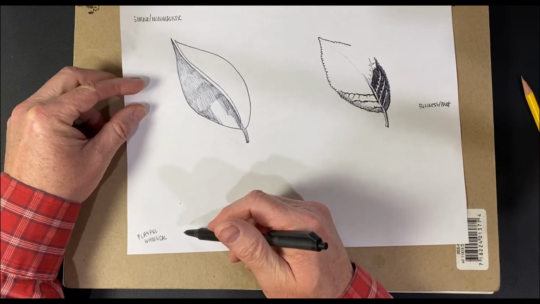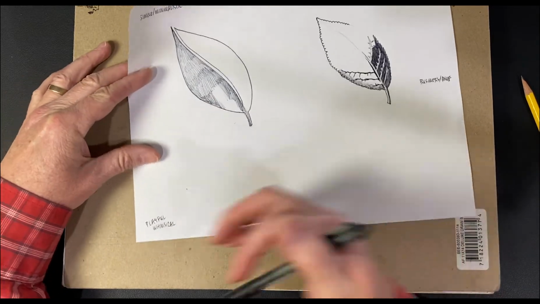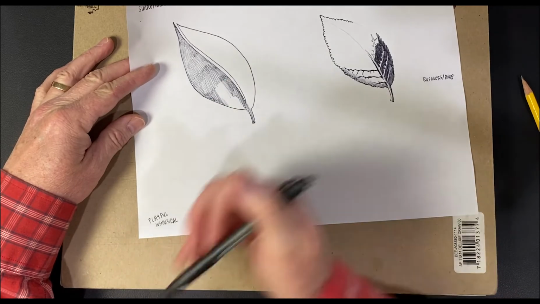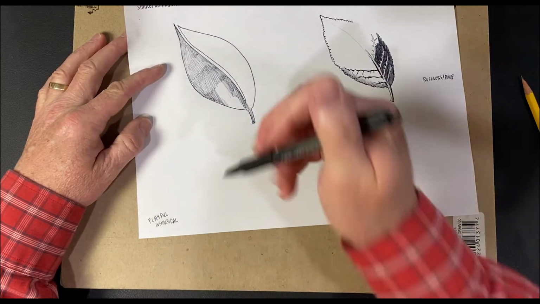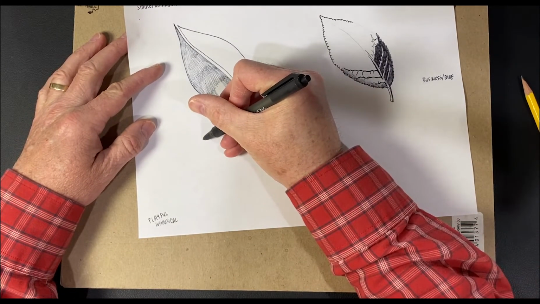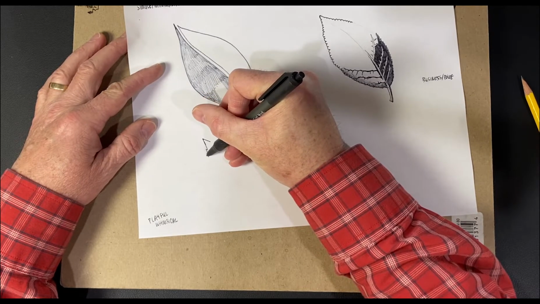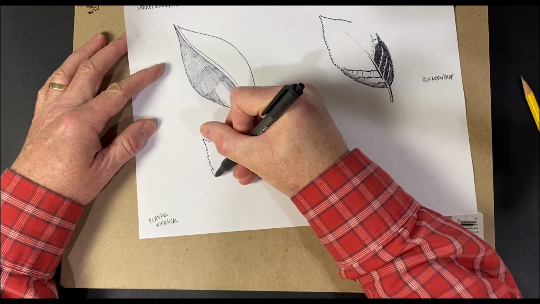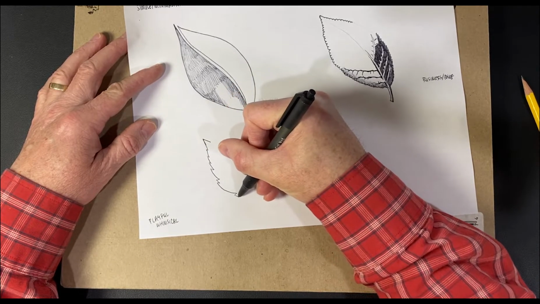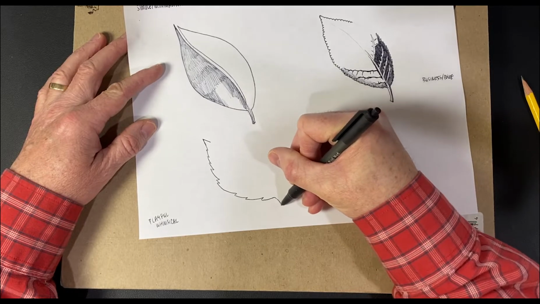And this is playful or whimsical. So on this one, I'm probably not going to even trace it, but I want to make sure it's about the same size. I might just put a little more.